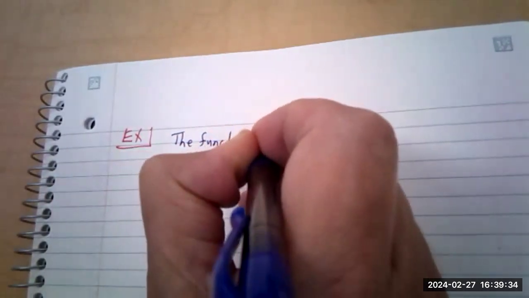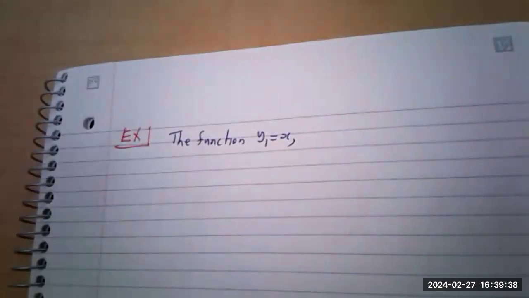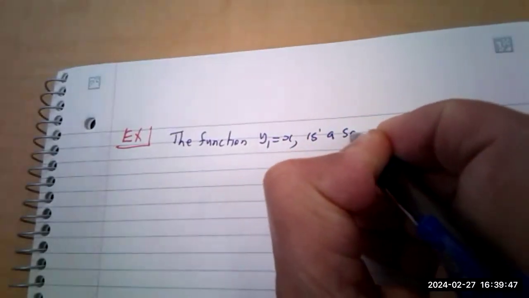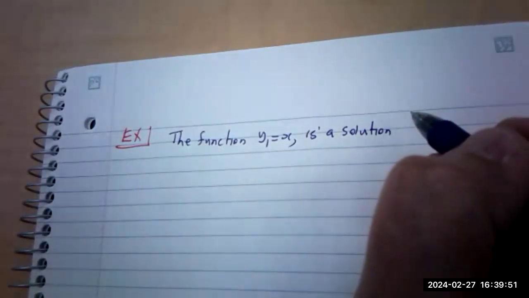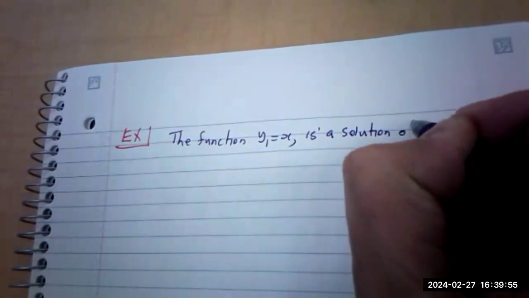Okay, the function. The first solution is very easy. Sometimes you can find it yourself, like x squared, e to the x, sine x, but it would be given. The function y1 equal to x is a solution. When they say it is a solution, you don't have to check it. But sometimes we say check first, remember. Is it a solution of this equation?